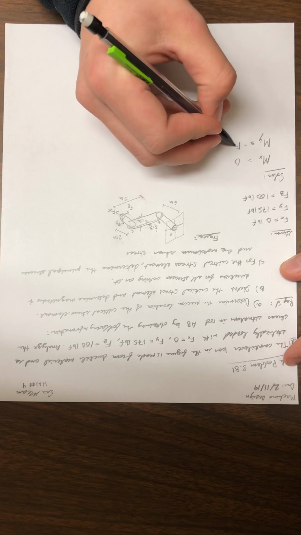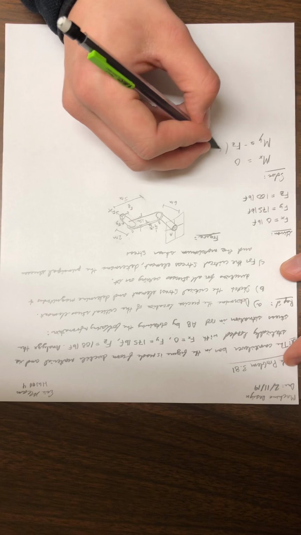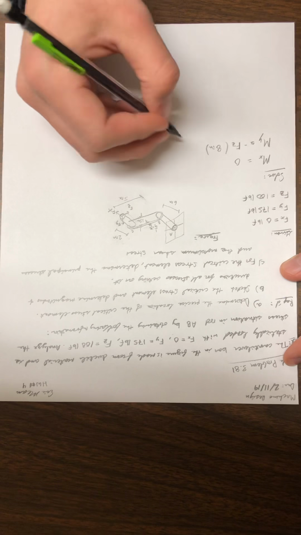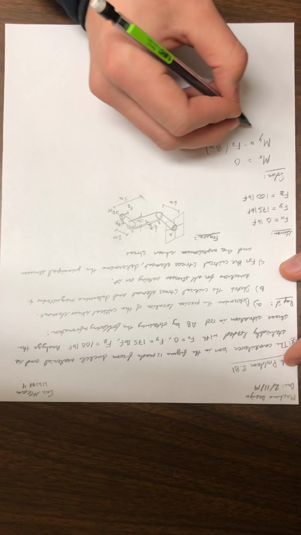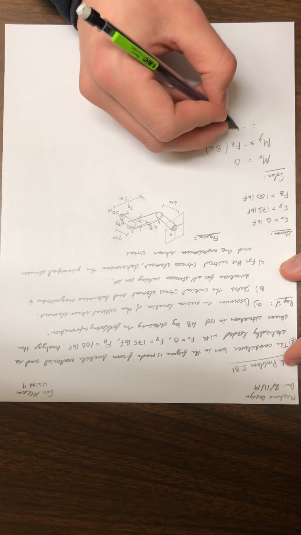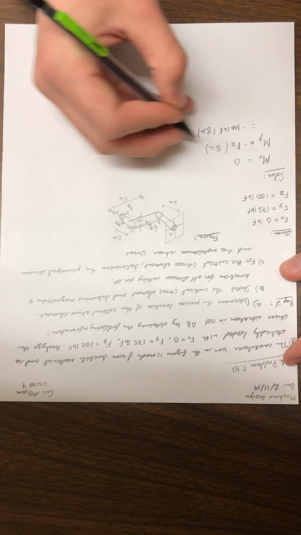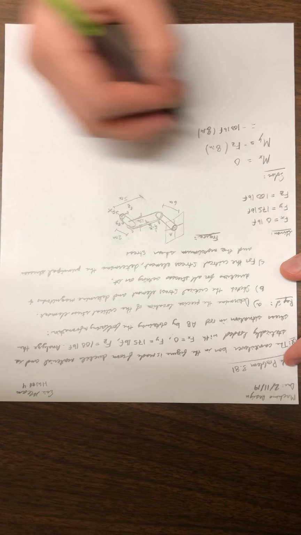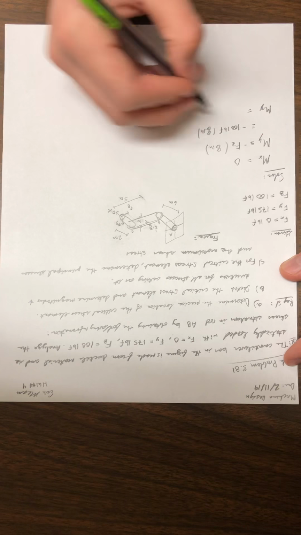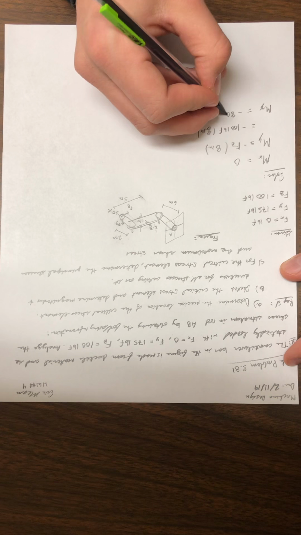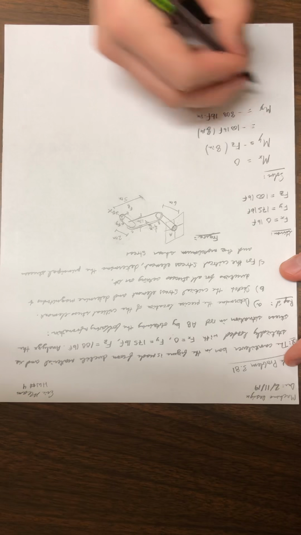My is going to be Fz times the distance away that the force is, which is 8 inches. And then plugging in the value of Fz, 100 pound force, times 8 inches, My is going to end up being negative 800 pound force times inch.